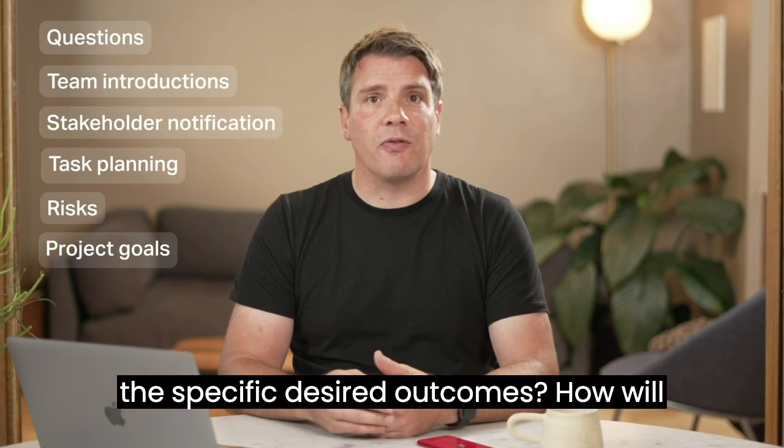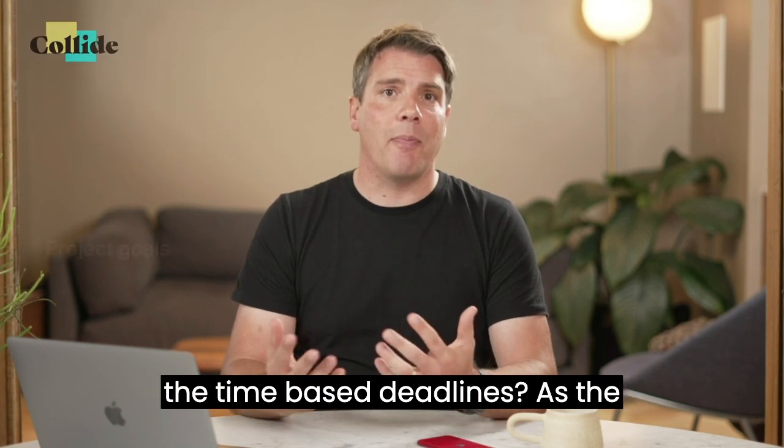Project goals. Here we leverage the SMART framework. What are the specific desired outcomes? How will they be measured? Are they achievable? Are the goals realistic? And what are the time-based deadlines?